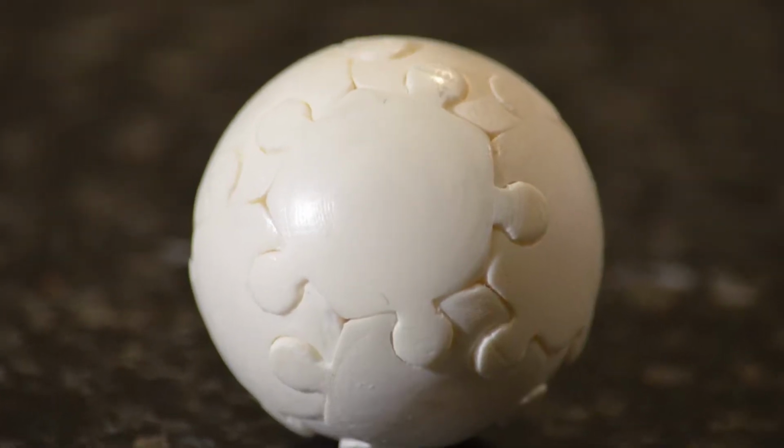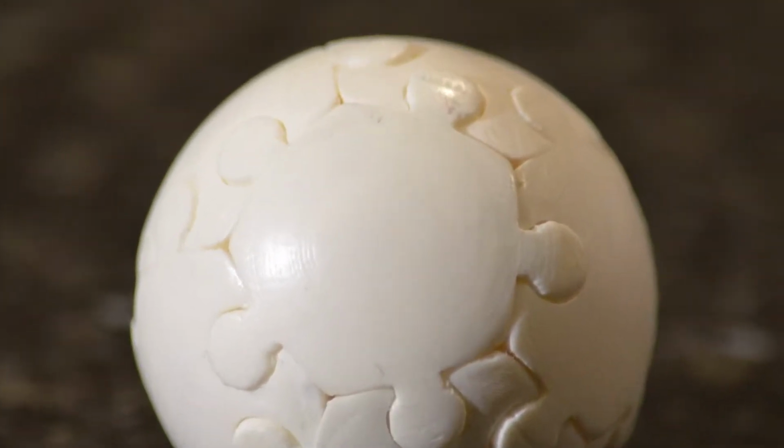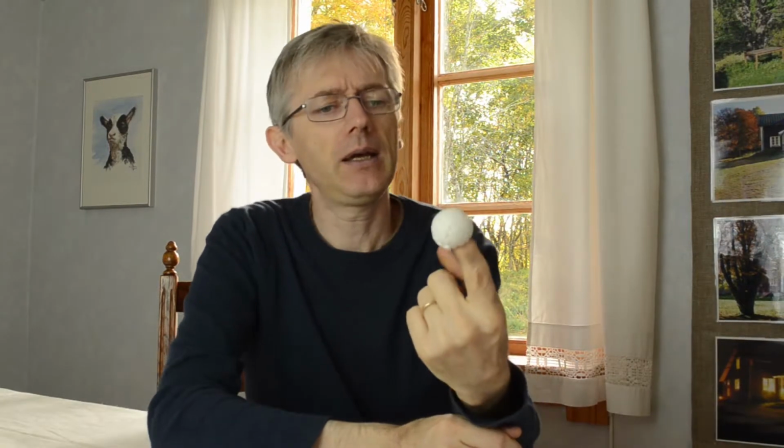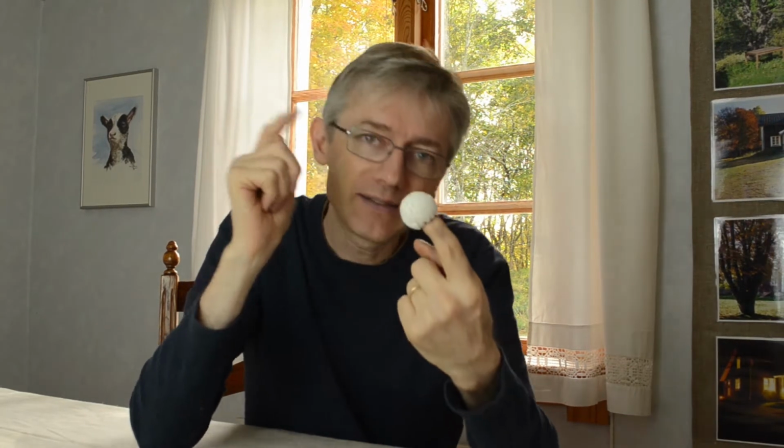I'm sitting here with a ball. And this ball looks very much like a Wikipedia logotype. And perhaps you have been wondering, how would it be to create such a ball yourself? Then this video provides you great value because I will tell you exactly how I made this ball with a program called Fusion 360.